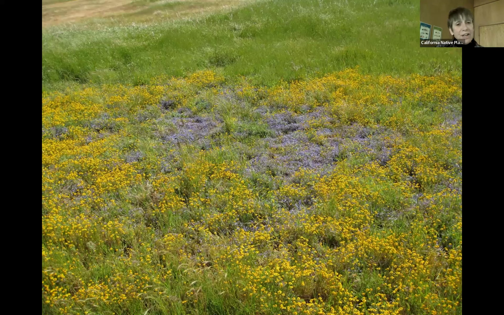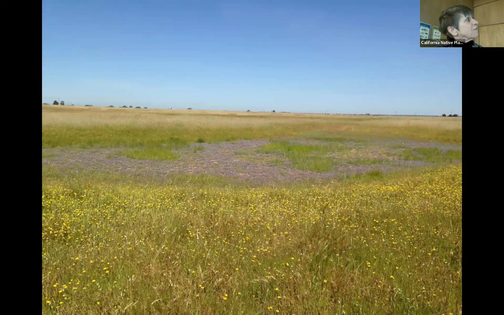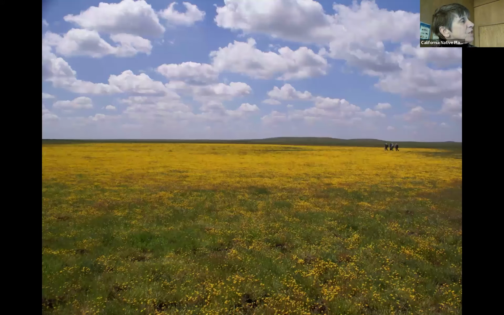This might be the Campbell Ranch. This is somewhere in eastern Sacramento County, probably somewhere near Mather, given I can see the tower in the background. And so each of these vernal pools just looks different. As we teach the students in the Sacramento Splash fifth grade program, vernal pools are like snowflakes. No two are exactly alike.